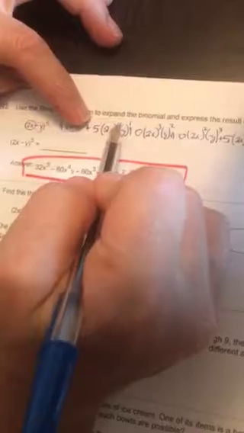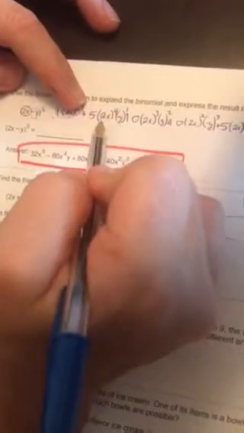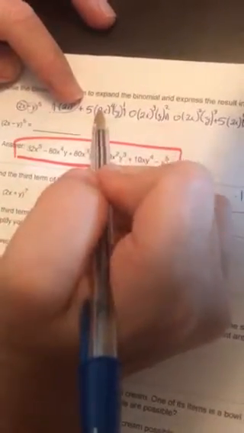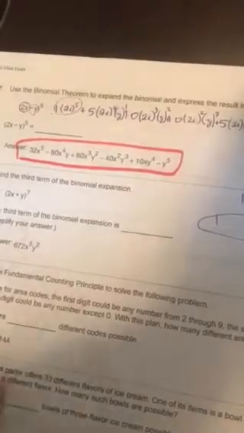The way we got 80 was here. 2 to the 4th power is 2 times 2 is 4 times 2 is 8 times 2 is 16. And then we multiply that times 5, and that's 80. 5 times 16 is 80. And then the negative came in here, where the negative y. So that's where the 80 came from.